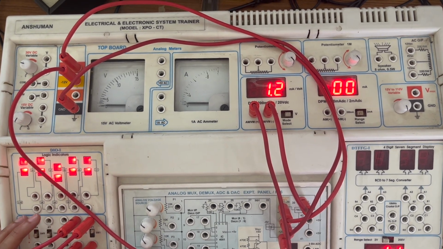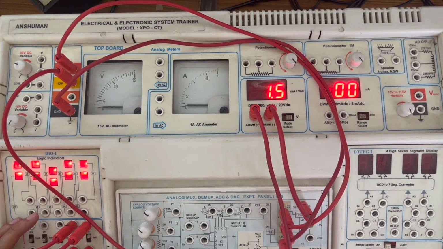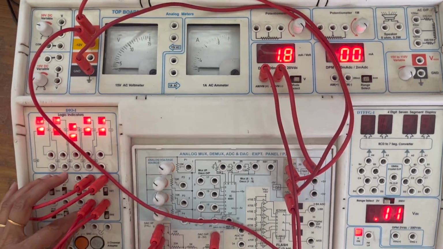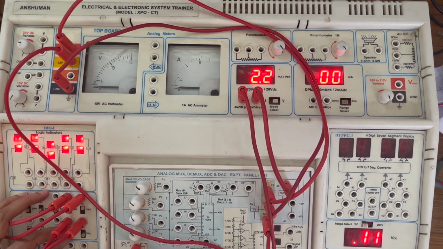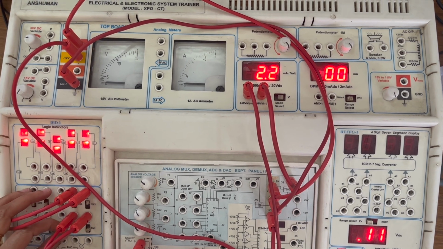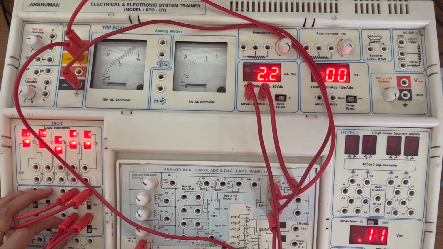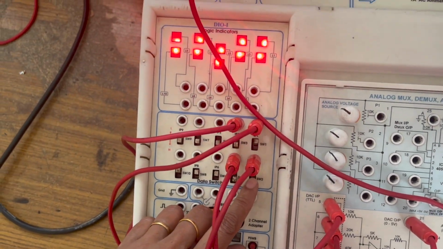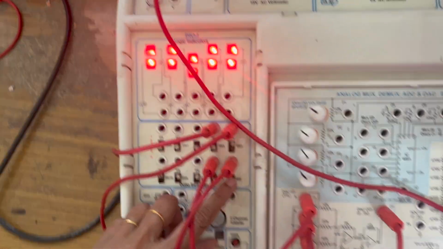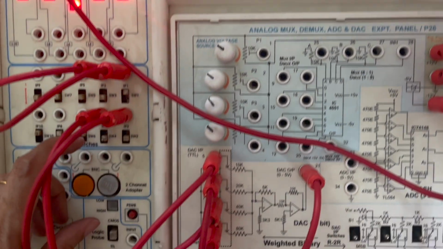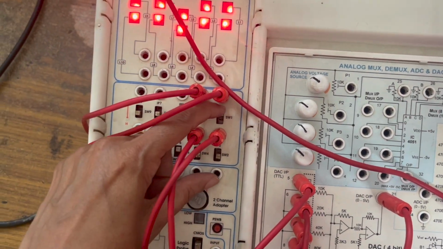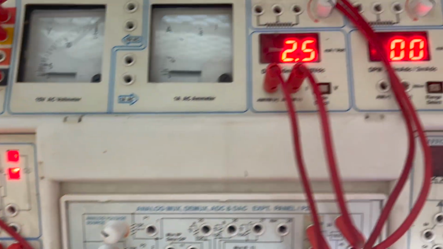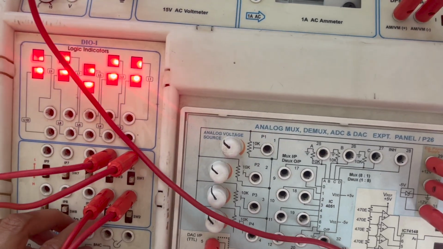Then 0, 1, 0, 1 gives us a value of 1.5. 0, 1, 1, 0 gives us a value of 1.8. Now we have to make 3 switches high, 0, 1, 1, 1. You can observe 3 high switches and 1 low switch. This gives us a value of 2.2 volts. You can see 3 switches are at high position and 1 switch is at low position, which is giving us 2.2 volts. Now we have to make 1, 0, 0, 0. This gives us a value of 2.5.